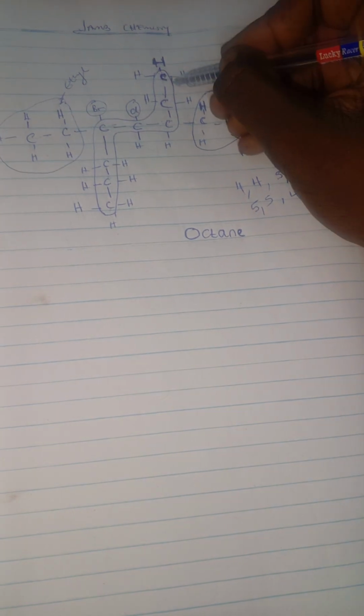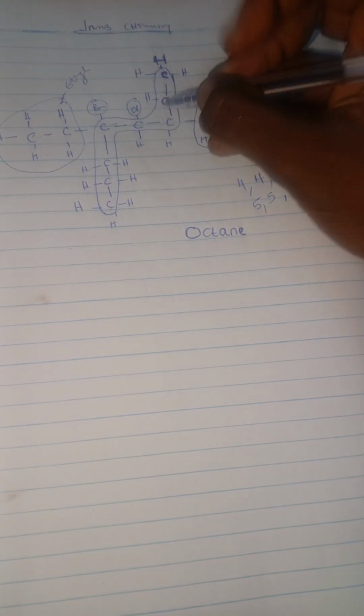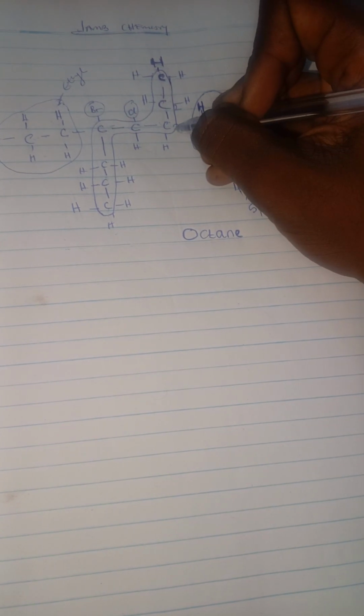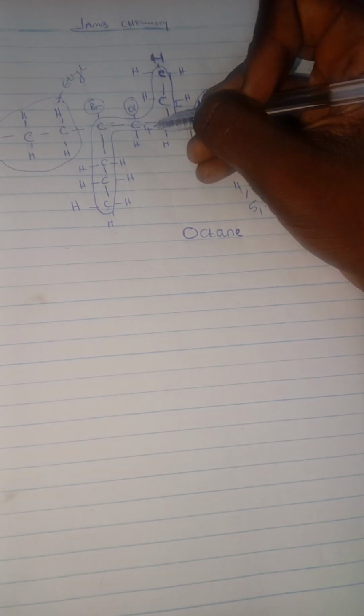From top to bottom. So this will be carbon 1, carbon 2, carbon 3, carbon 4, carbon 5, carbon 6, carbon 7, then carbon 8.